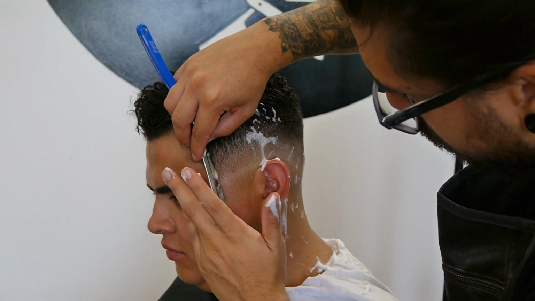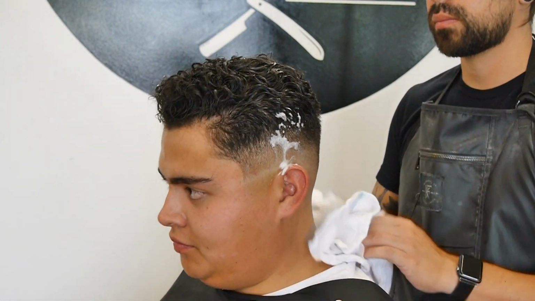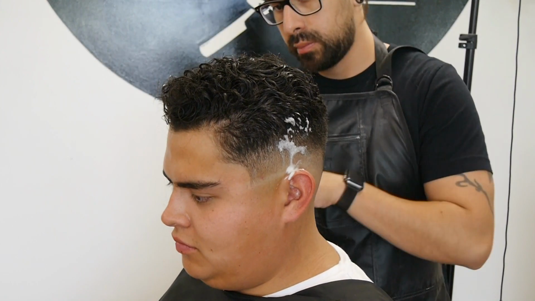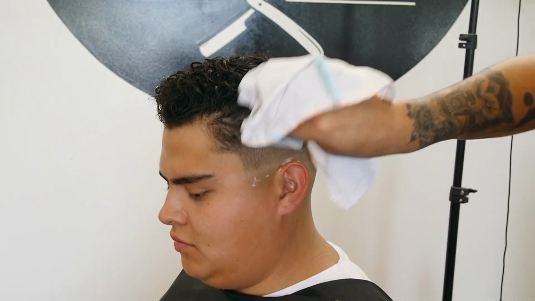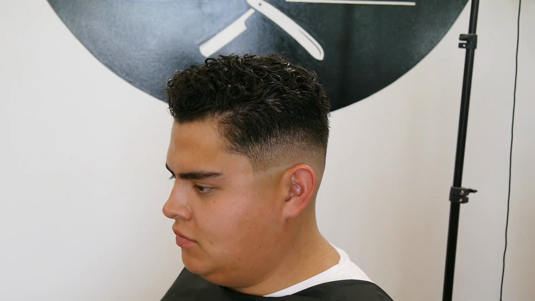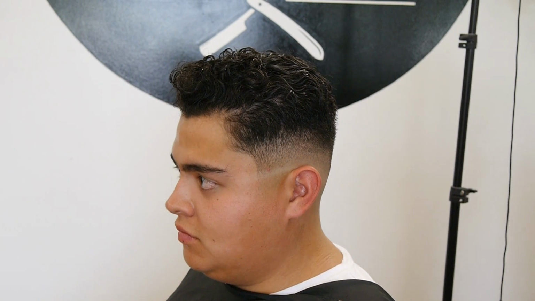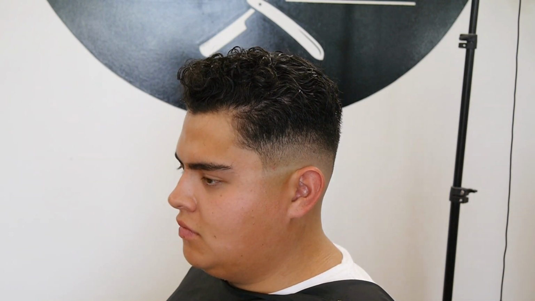Also, make sure you hit those sideburns. So now just clean up your client. Make sure you get all that lather off of him. Keep it nice and clean. Keep your work as nice and clean as possible. Apply a little bit of aftershave, disinfect the skin.